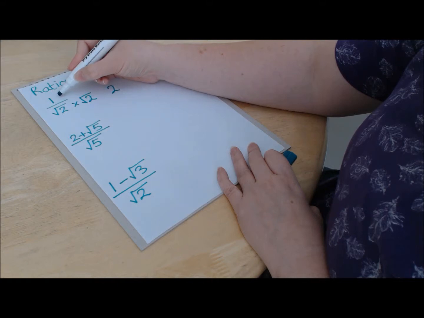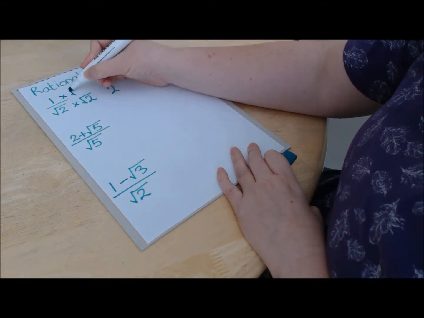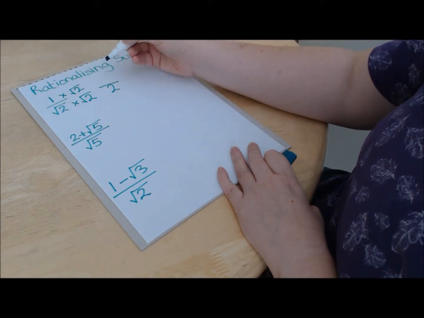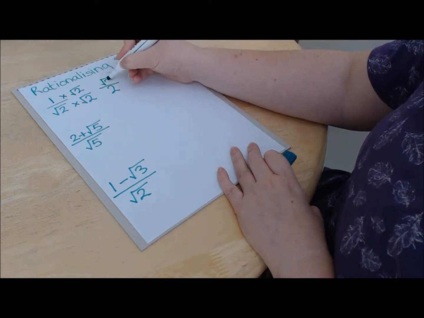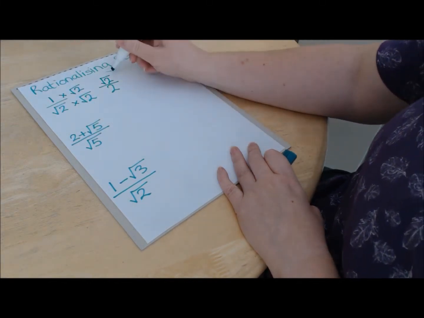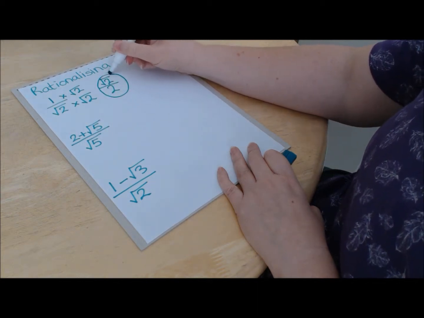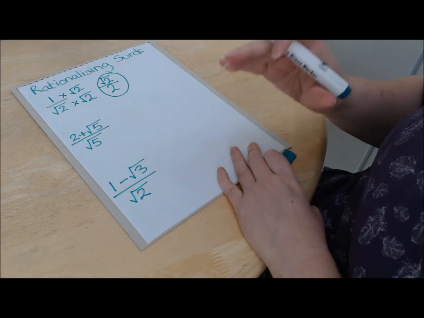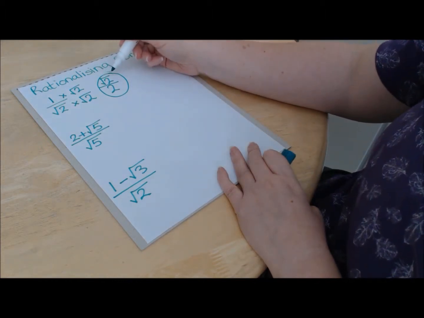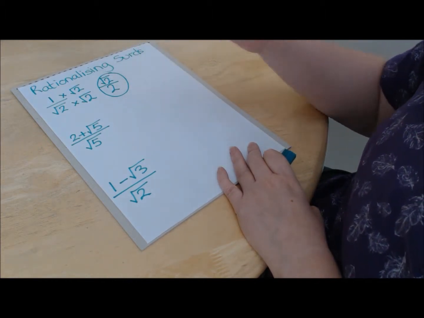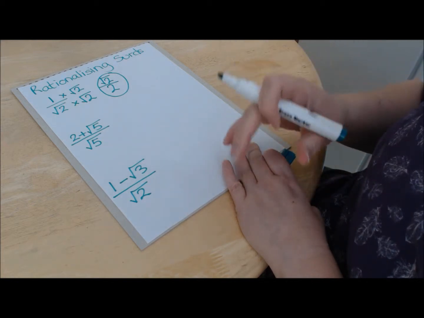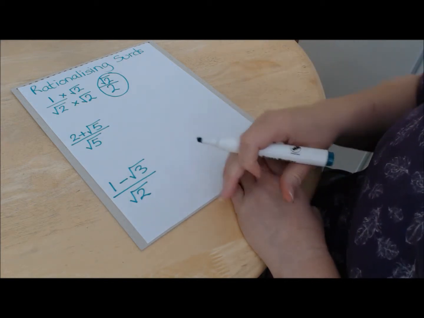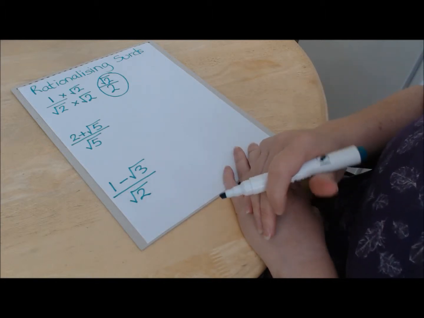Now if I do that to the bottom, I must also do it to the top. And so 1 times root 2 is root 2. So this is our rationalised version of what we started with. Notice we haven't got rid of the square root altogether, but it's not on the bottom anymore. That is the objective. So let's do a couple more examples with a little bit more work to do.